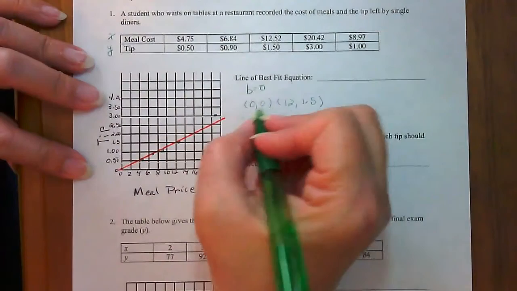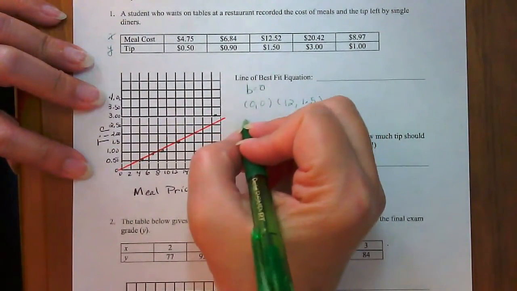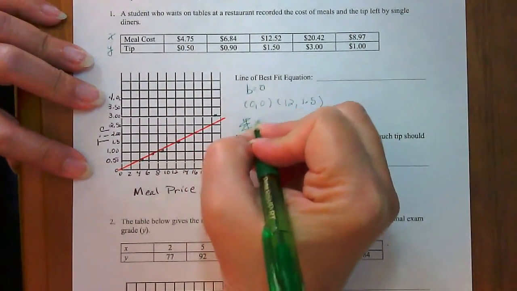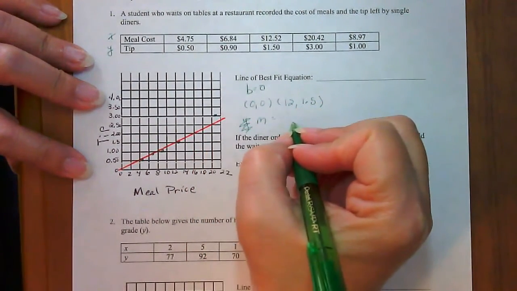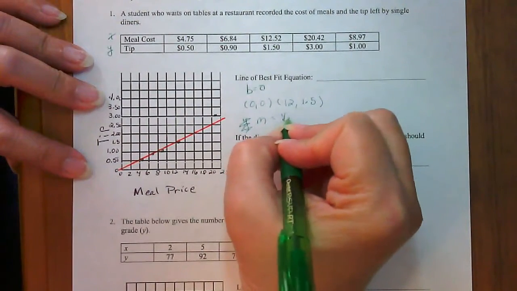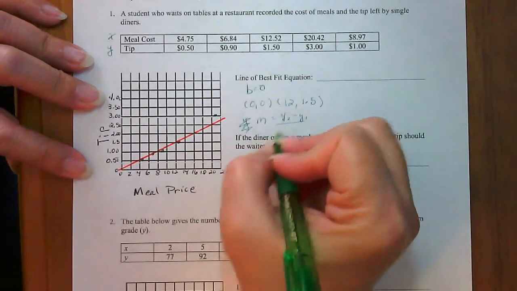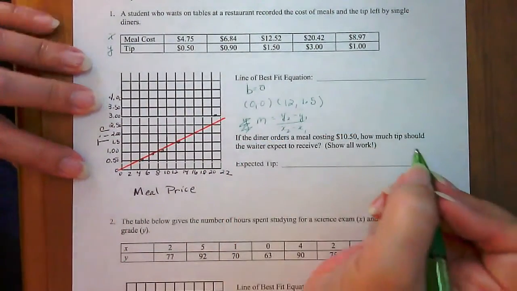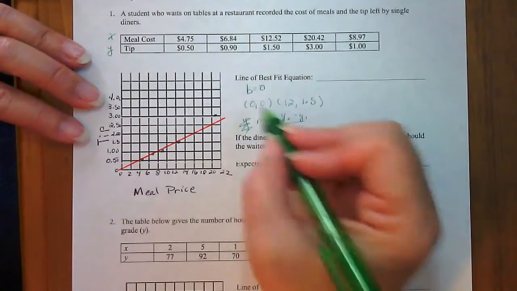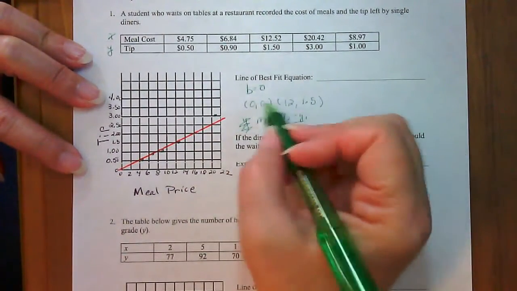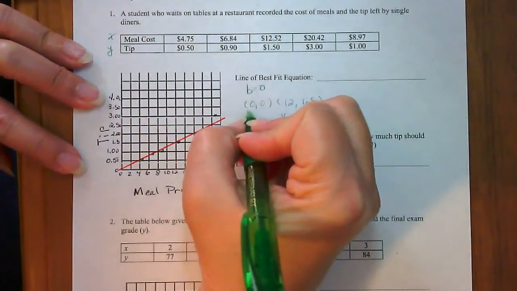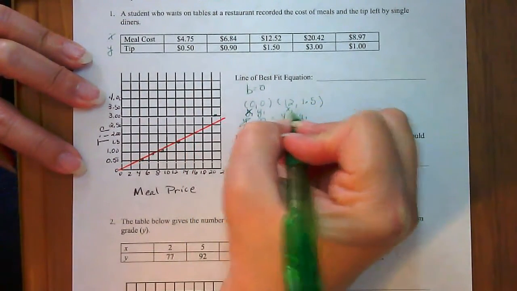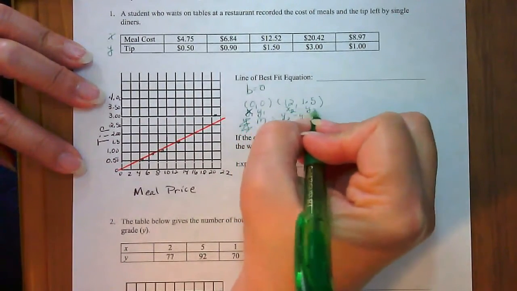We're going to go with slope m equals the change in y, so that's y2 minus y1, over the change in x, which is x2 minus x1. So I'm going to let this be my x2, y2, my second point, and this be my first point, x1, y1.